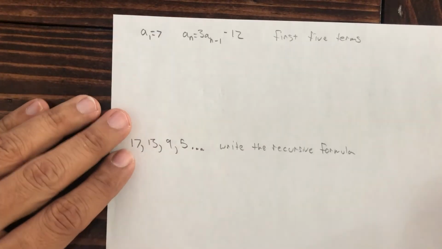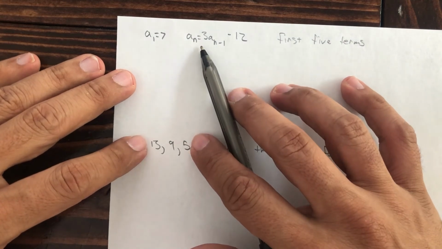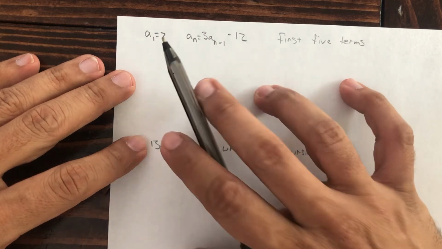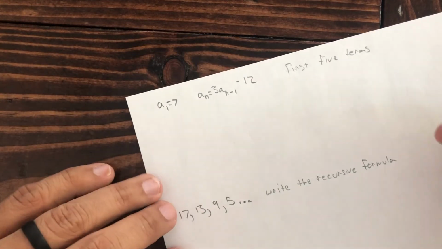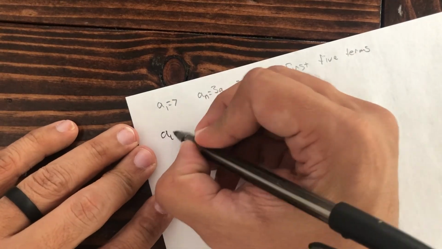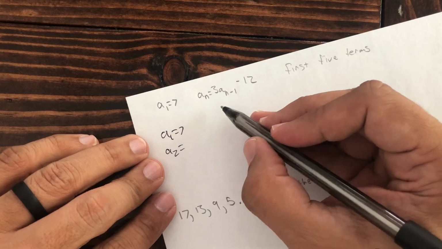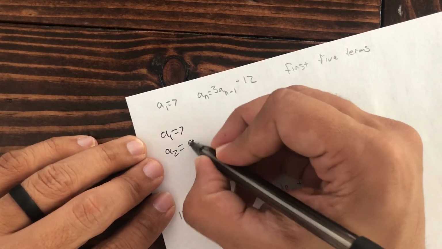Okay. So if this is the formula they gave you, a_n, any number in the sequence, is 3a_(n-1) minus 12, okay? And a_1 equals 7. What are the first 5 terms? Okay, so the first term is 7. So a_1 is 7. a_2 is us putting 2 in all these spots, right?